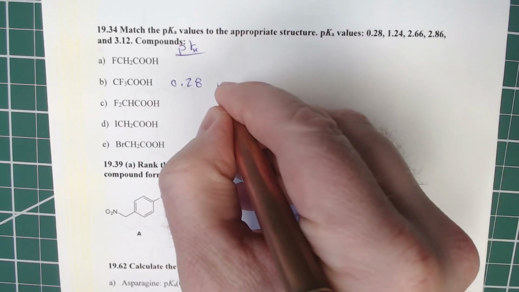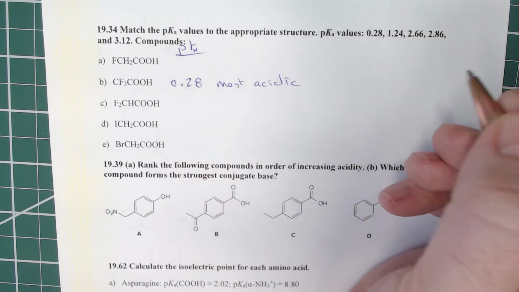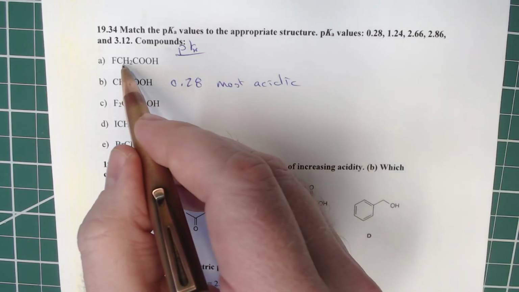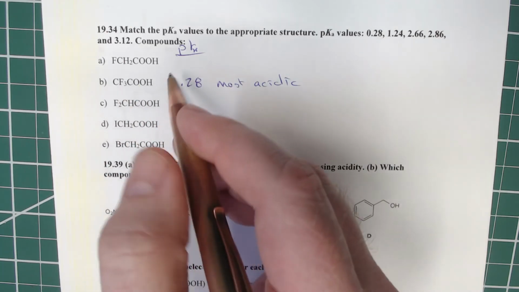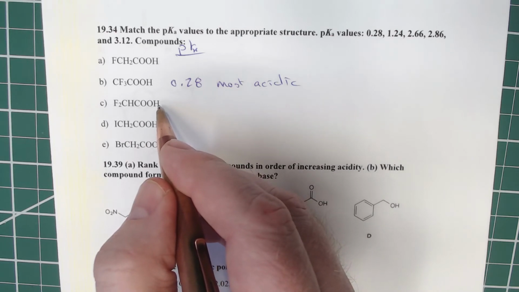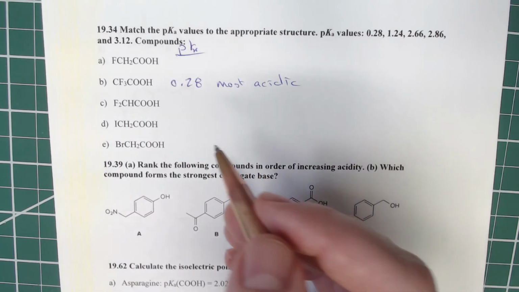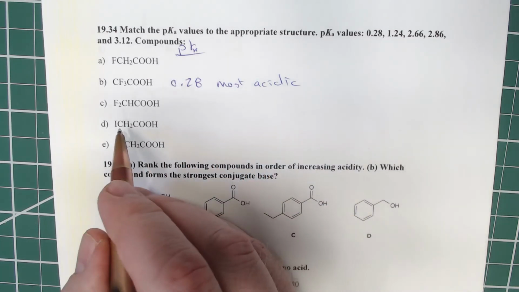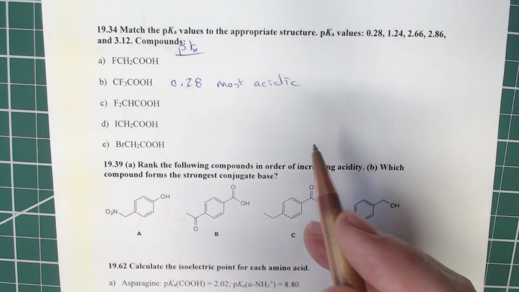All right, I'm going to go ahead and put most acidic. All right, let's go ahead and look at the other structures. So this one has 1 fluorine, this one has 2. So we're going to find this one's going to be less acidic, and this one will be a little bit more acidic than this one, but less than this one. So this one has iodine, and that one has bromine. So those are going to be the least acidic.